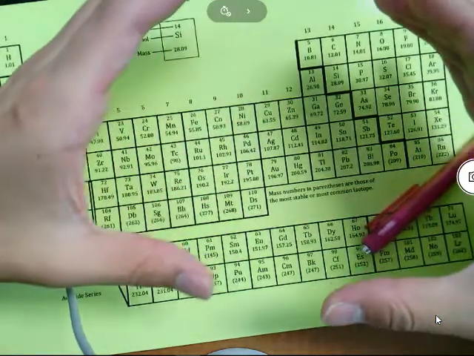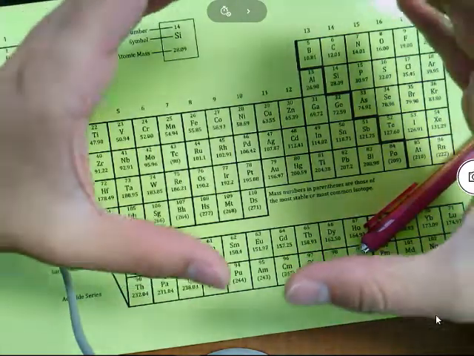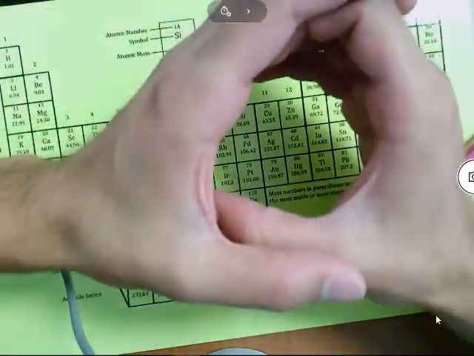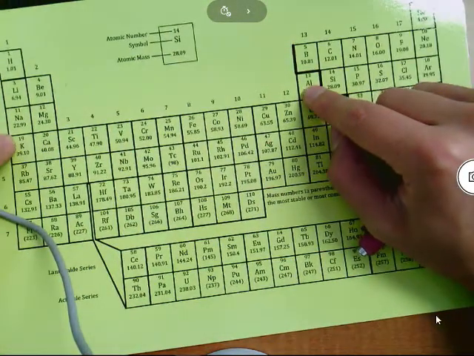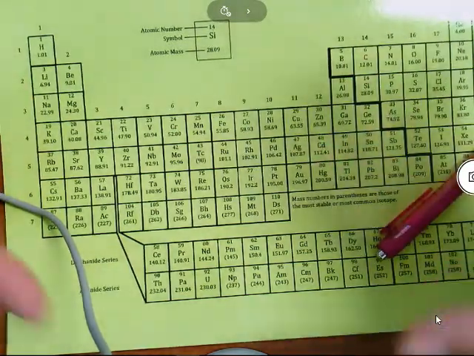So like I said, if you have more protons, the nucleus is going to pull those electrons closer to the middle, so it's going to make it smaller. Whereas aluminum is still on the third period. It still has 3 energy levels, and it doesn't have that many protons, so it's going to be a little bit more spread out.